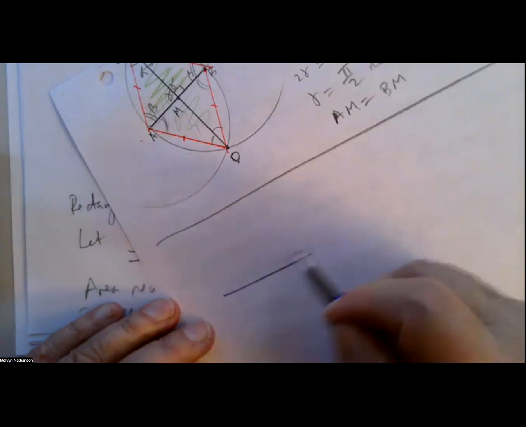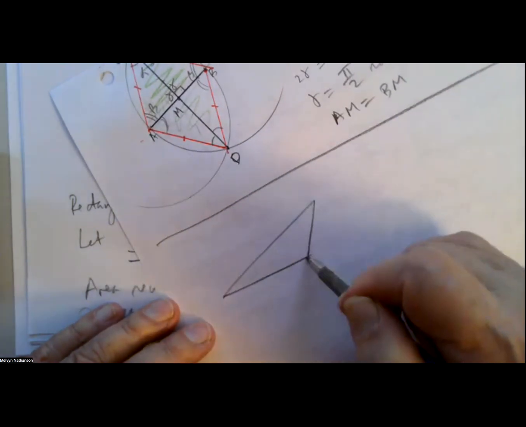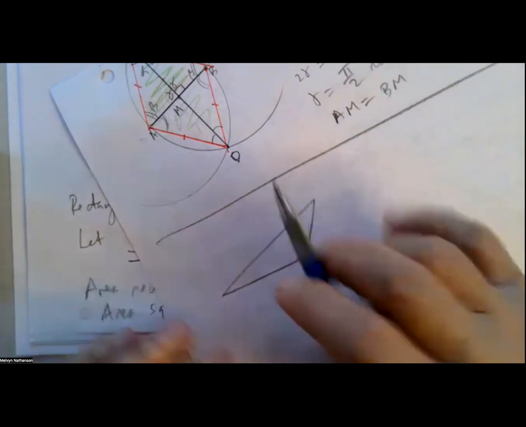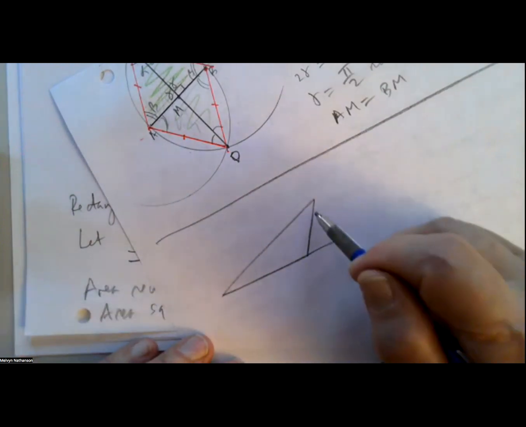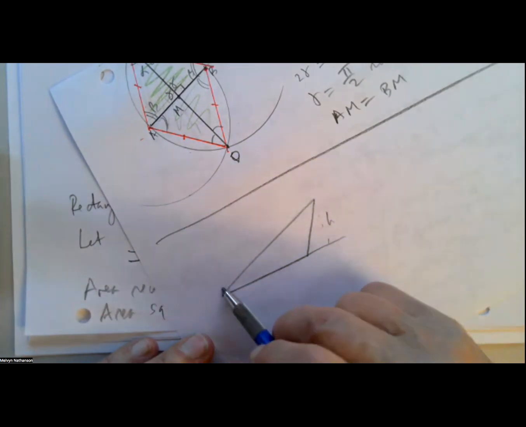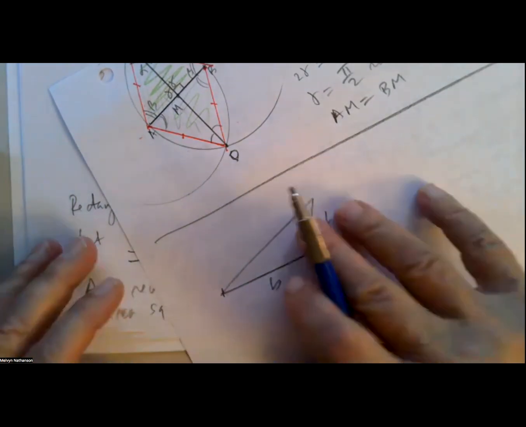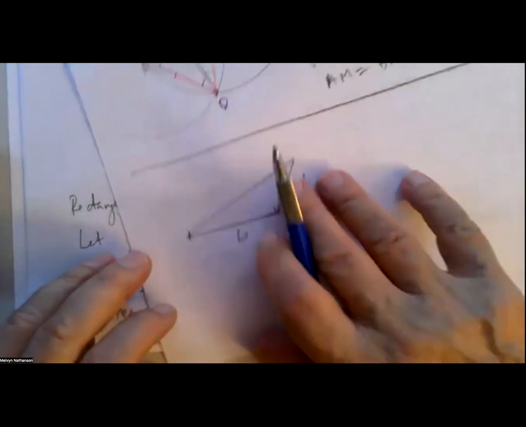And let me just explain again what I mean by the area of a triangle. Suppose here you have a triangle, and this is the height, and this is the base.